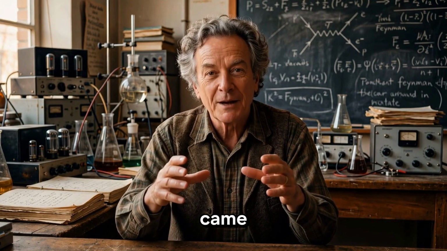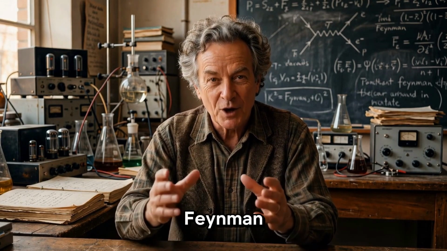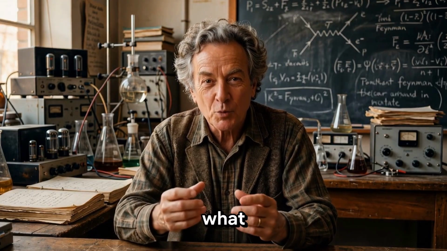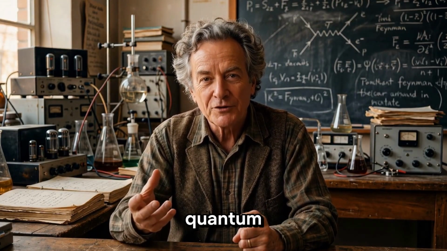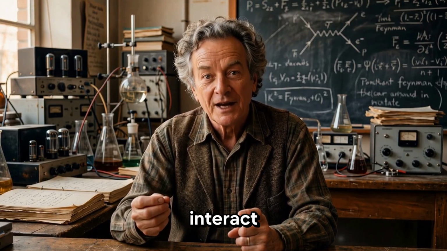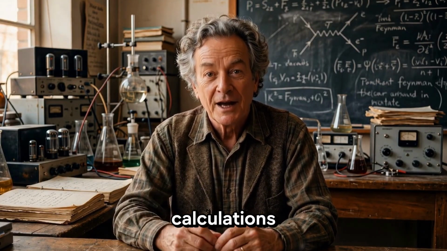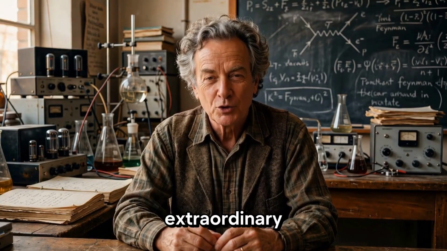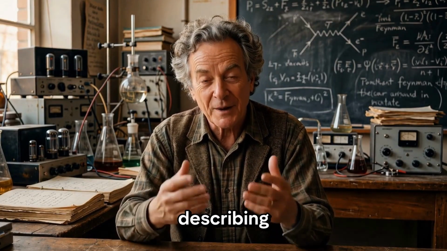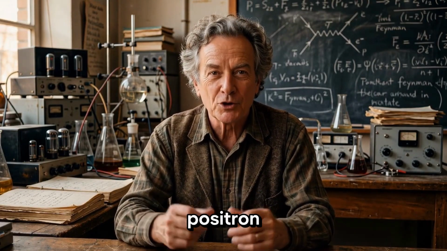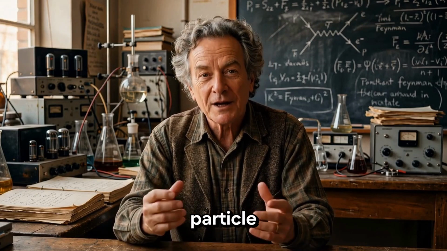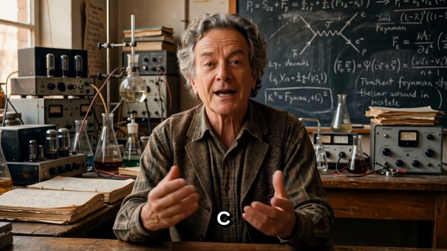That cleaner way came from Richard Feynman. Feynman was working in the 1940s on what would become quantum electrodynamics, QED, the quantum field theory of how light and matter interact. And while doing the calculations, he noticed something extraordinary hiding in the mathematics. When you write down the equations describing how an electron moves through space-time, and you want to also describe a positron, the antimatter version, you don't need to invent a new kind of particle. You don't need an infinite sea.